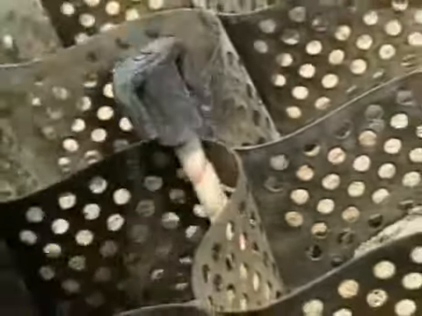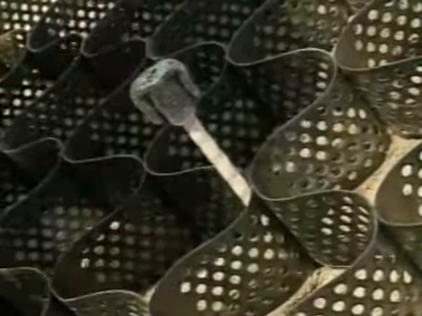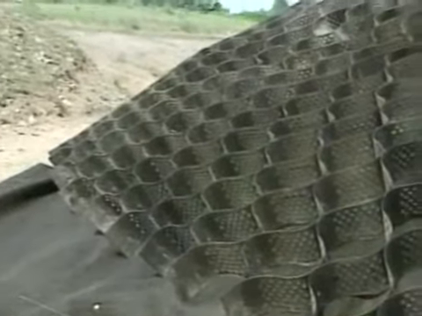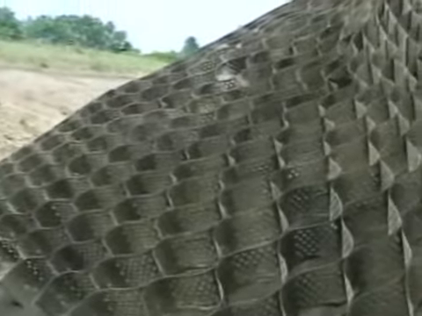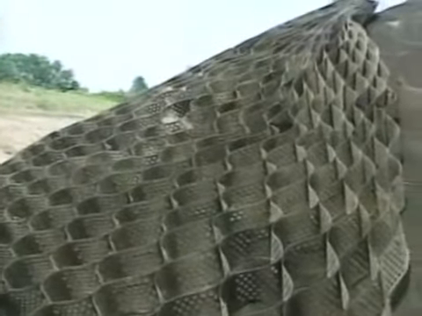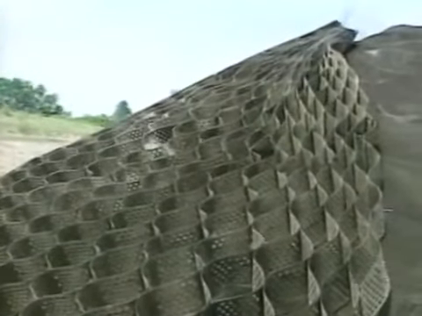After expanding the sections, insert an ATRA anchor within the top row of cells of each adjoining section. Drive additional internal anchors into the expanded cells as specified. The Geoweb system can cover odd-shaped areas, such as curved surfaces or corners, simply by altering the section.